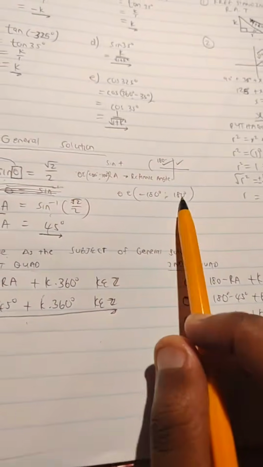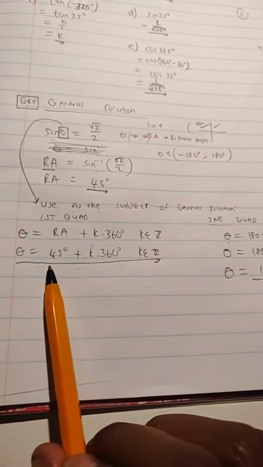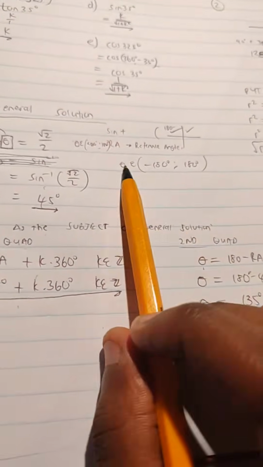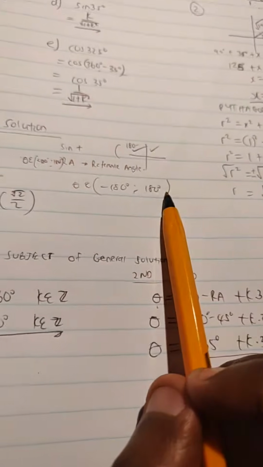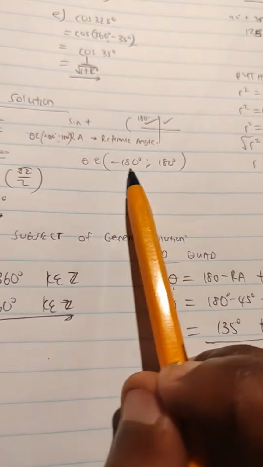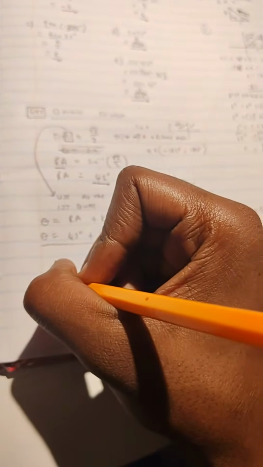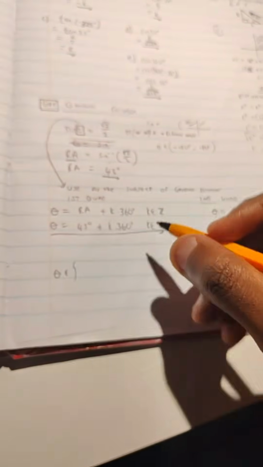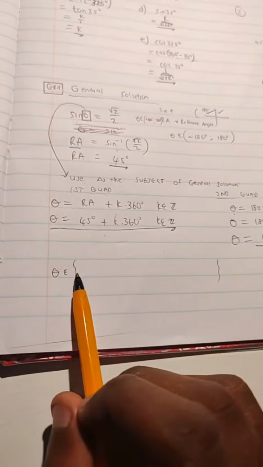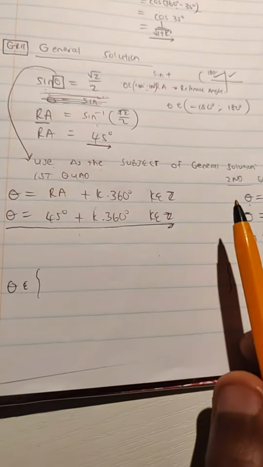But the way to that is the general solution. So first, finding your general solution will help set the tone. Then from there, if they specify that they want the specific values of theta in this interval, it is your priority to go and say theta is an element. Then you can list the values of theta that fall between negative 180 and 180.